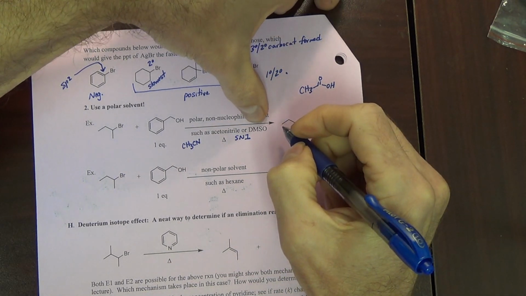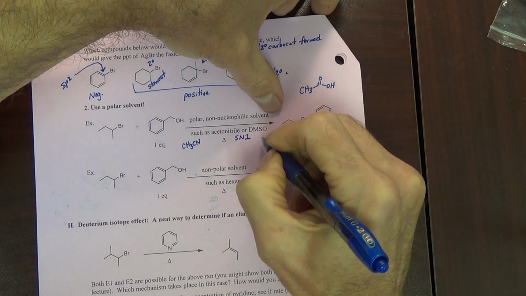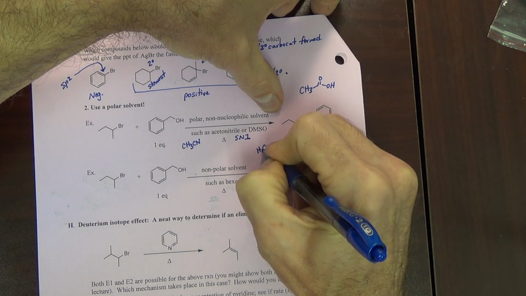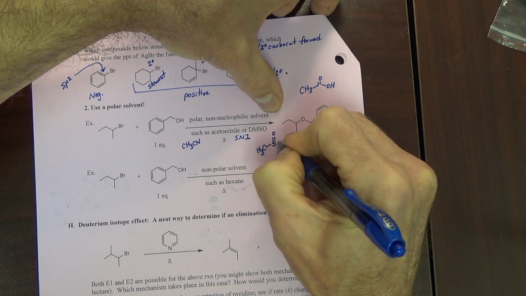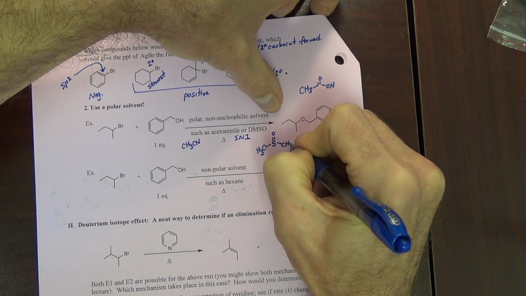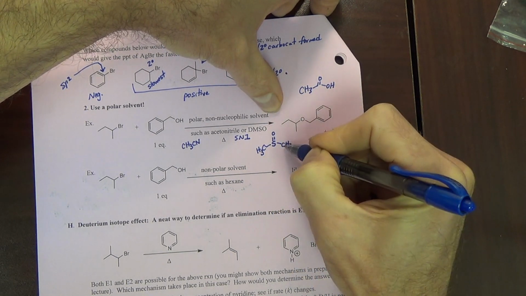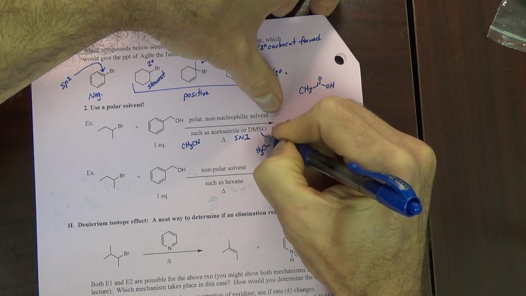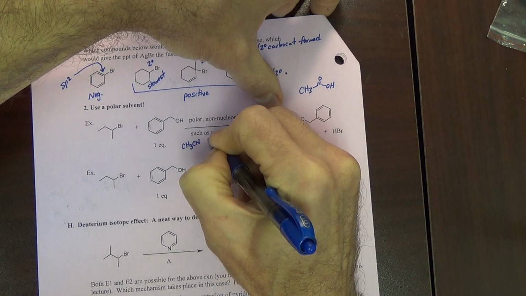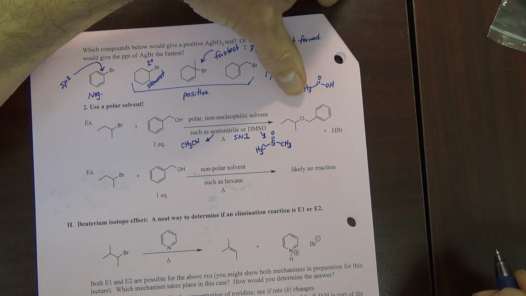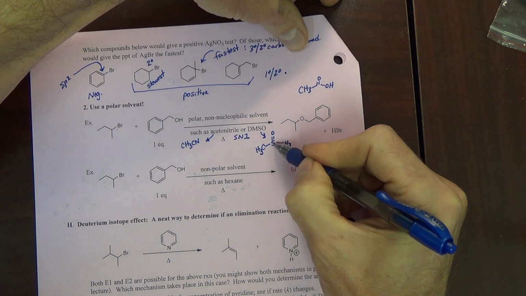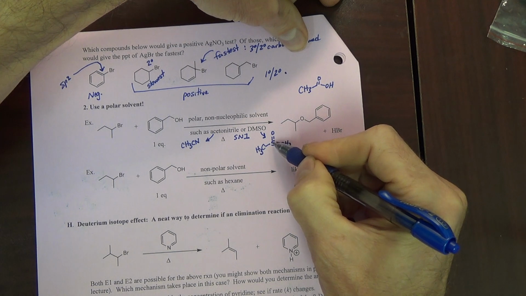DMSO, dimethyl sulfoxide, is very similar to acetone, except it has a sulfoxide where acetone would have a carbonyl carbon.